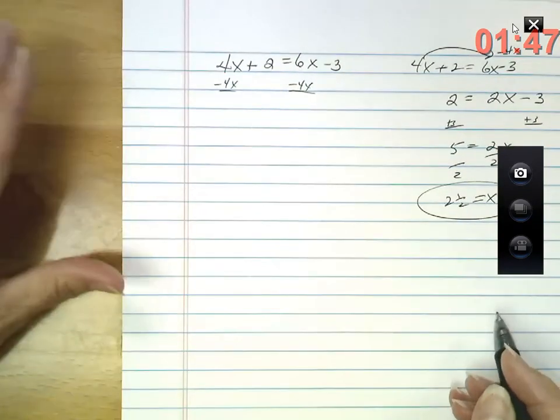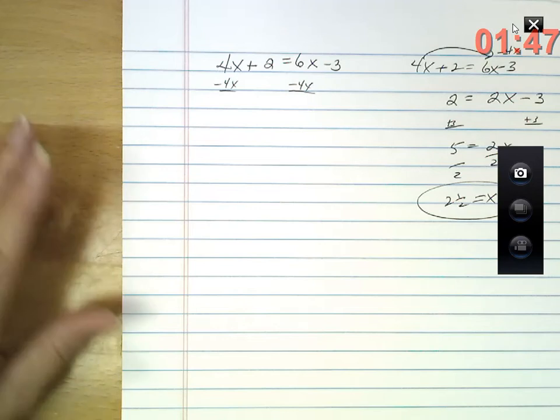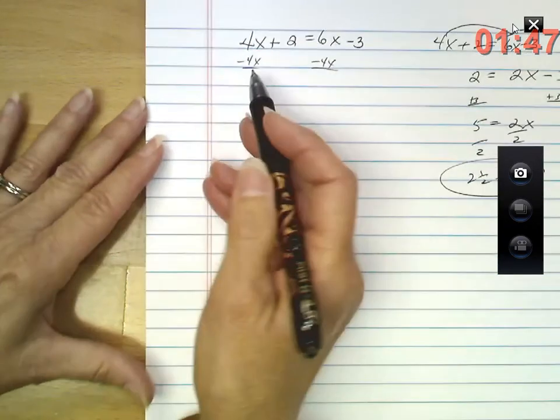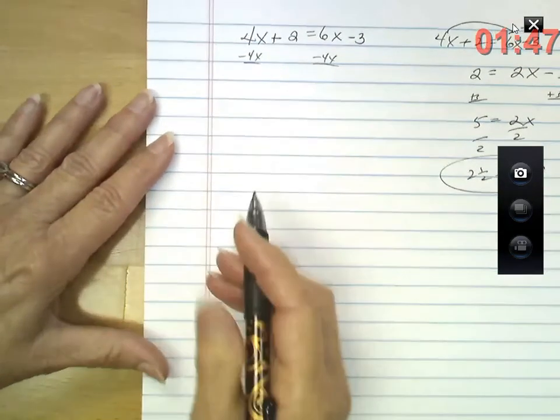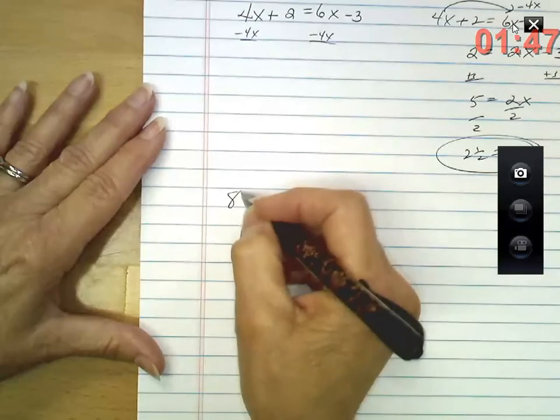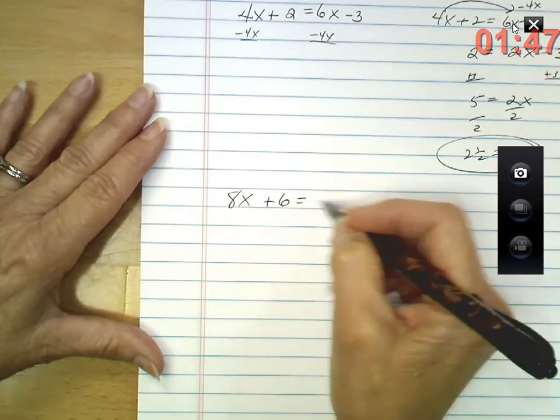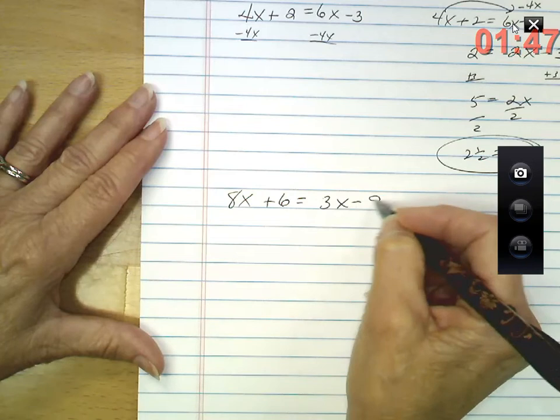Now, you see how some of these, it's really hard to get the right answer or even to check it. Okay, here's another one: 8x plus 6 equals 3x minus 9.